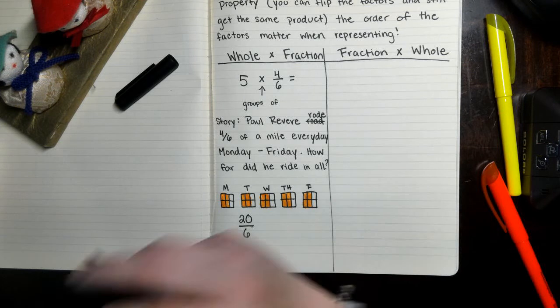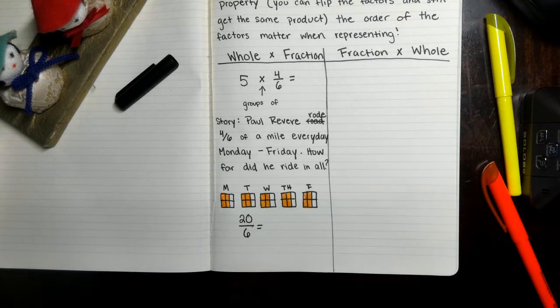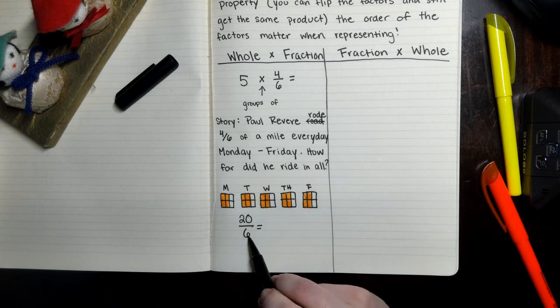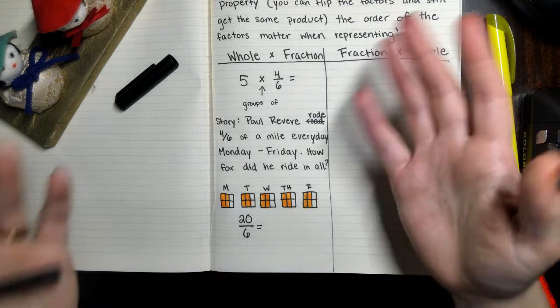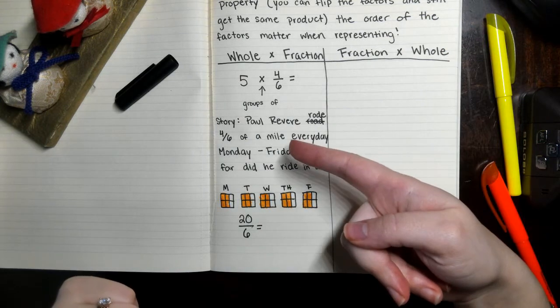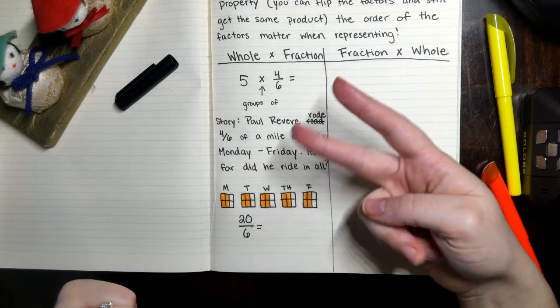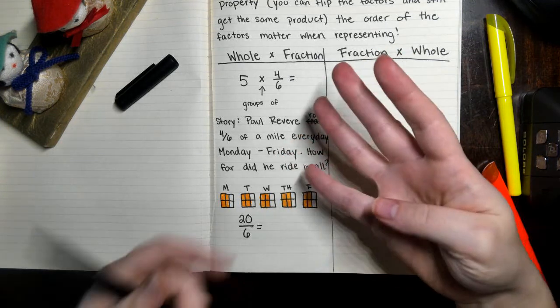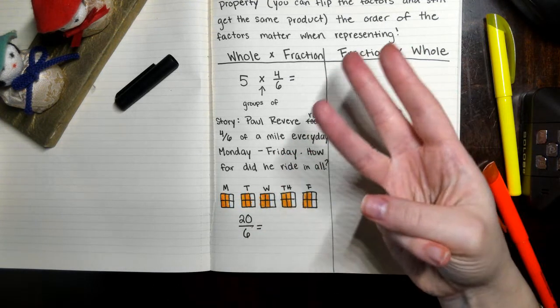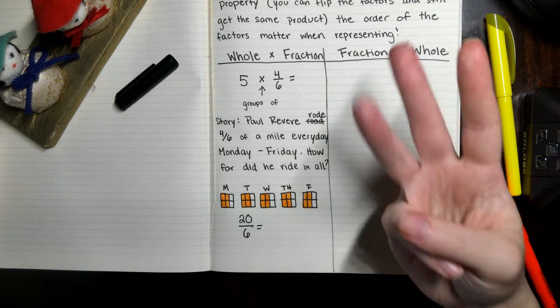We don't want to leave it like that, so let's fix it. To fix an improper fraction, we see the 6 goes into 20 how many times? Well, I want to get as close as possible. 6, 12, 18, 24, too much, go back. 6, 12, 18.